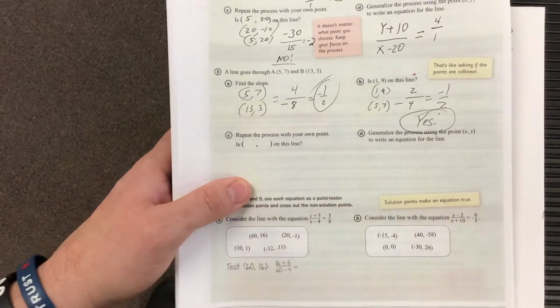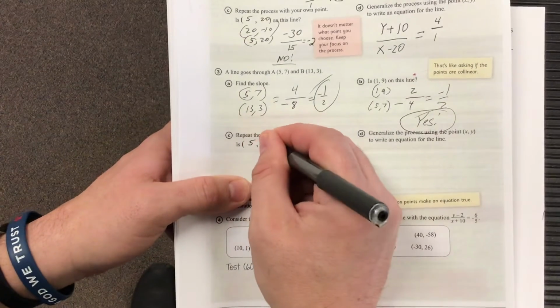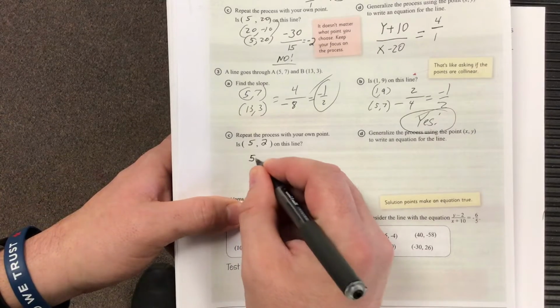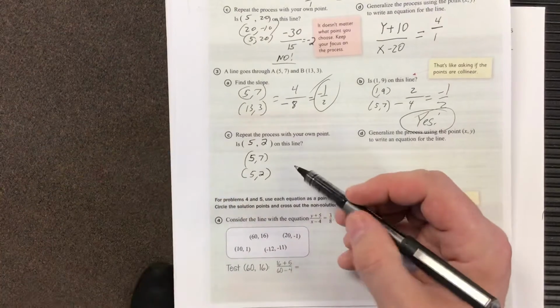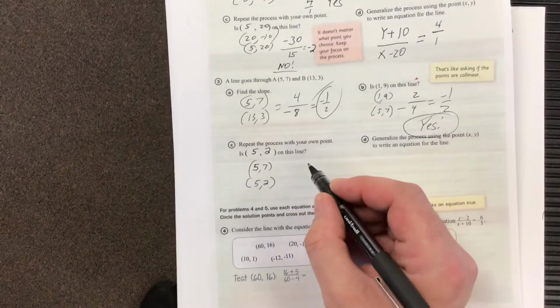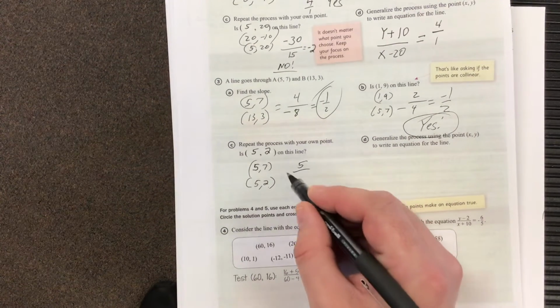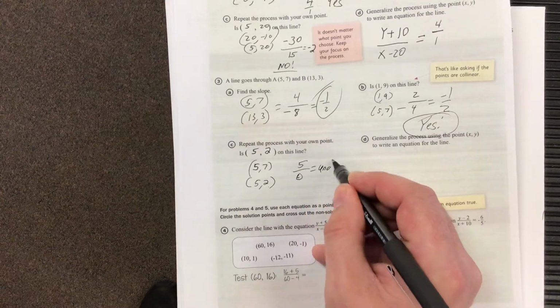5, 2 then. Oh, 5 comma 2, you mean. All right, let's see if this is on the line. Okay, subtract the y's. 7 minus 2 is 5. 5 minus 5 is 0. This one is actually undefined.